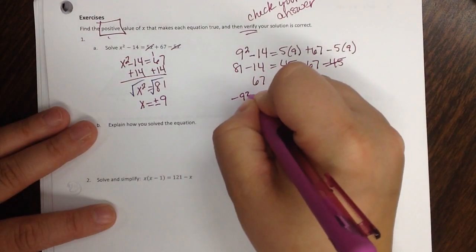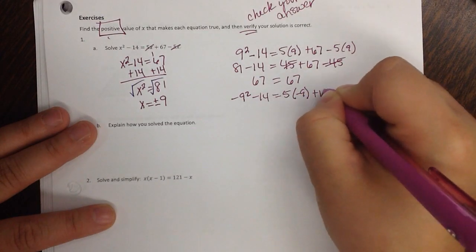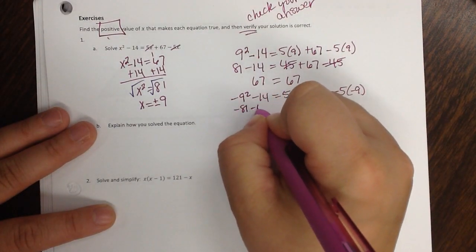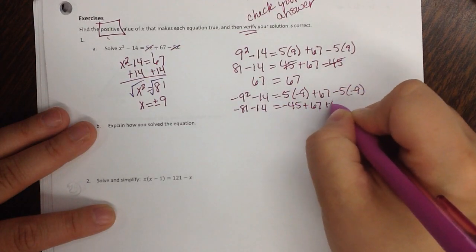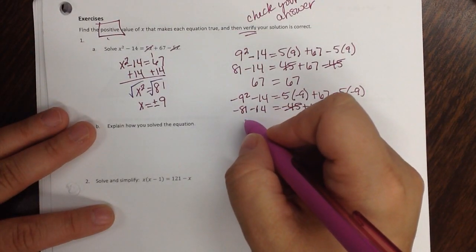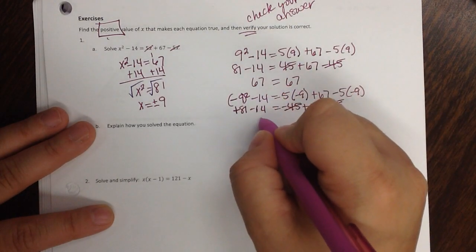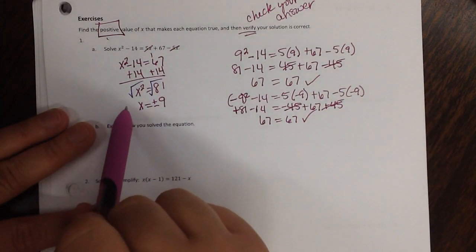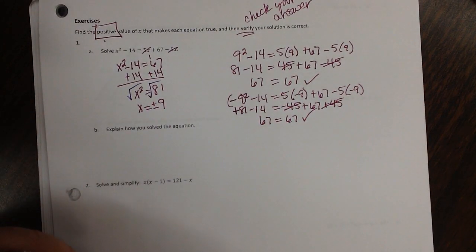So negative 9 squared minus 14 equals 5 times negative 9 plus 67 minus 5 times negative 9. So negative 81 minus 14 equals negative 45 plus 67 plus 45. So again, those cancel. Over here we get, oh, this will be positive, negative 9, the whole thing is squared. So we would still get 67 equals 67. So both solutions check. The answer is positive and negative 9. So then we explain this.